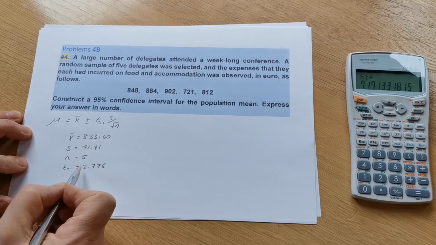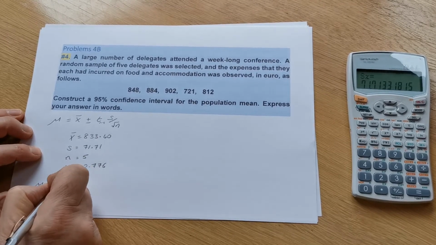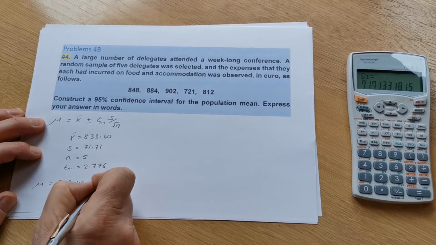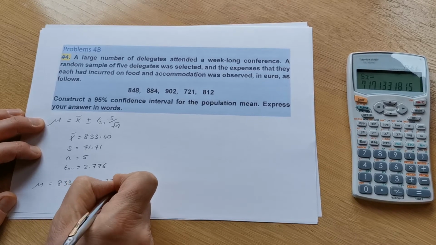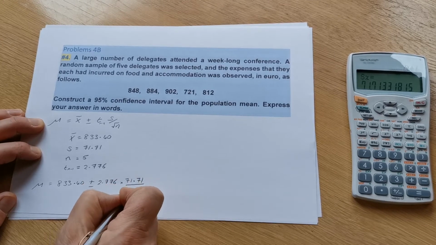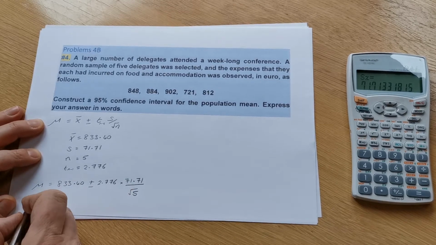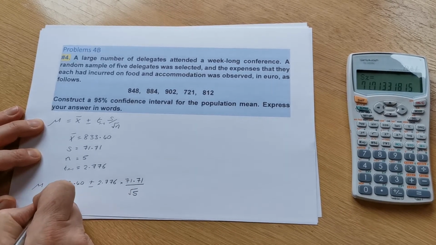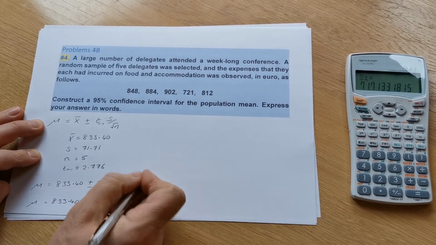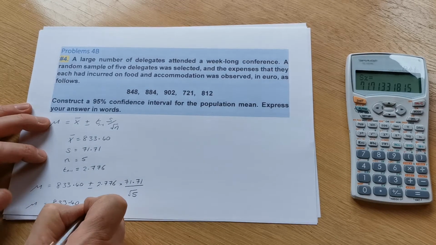So now we can substitute all of these values into this formula. Mu equals x bar, 833.40, plus or minus 2.776 times 71.71 divided by the root of 5. So as before, we have a point estimate and a margin of error. So we can say that mu equals 833.40 plus or minus, and if we calculate all of this with our calculator, we get 89.03.